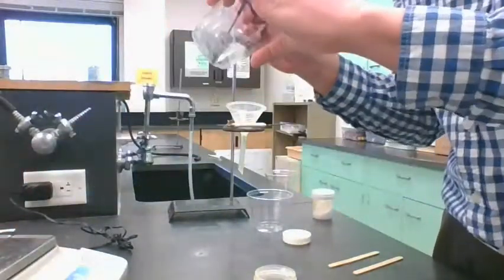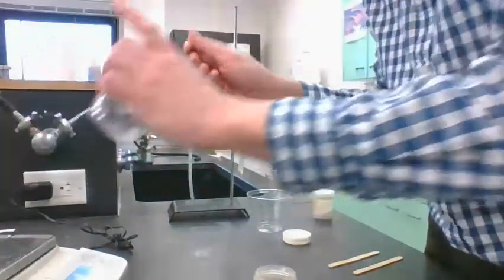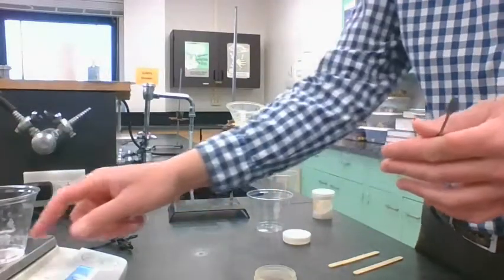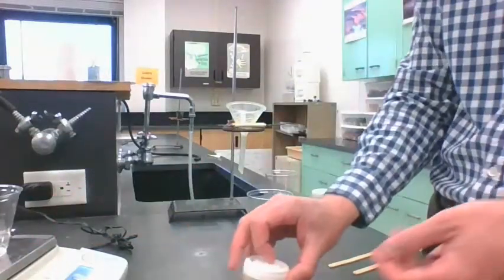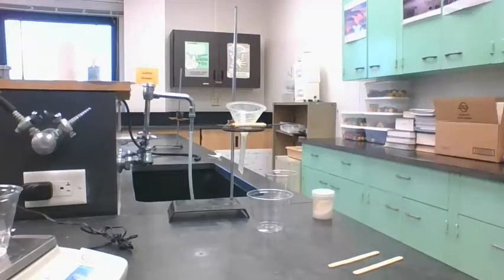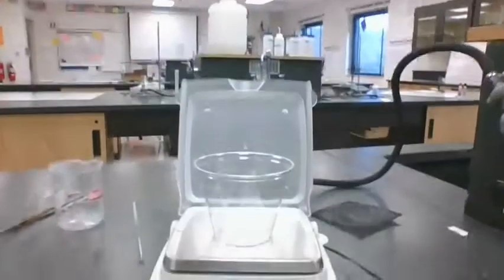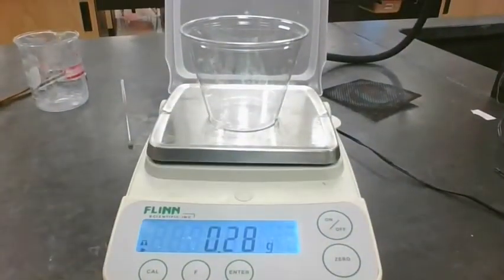That's a little bit too much, so scoop a little bit back out. All right, and that looks good. 0.28 grams.